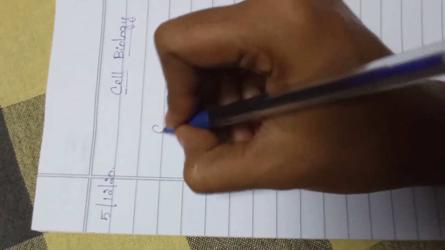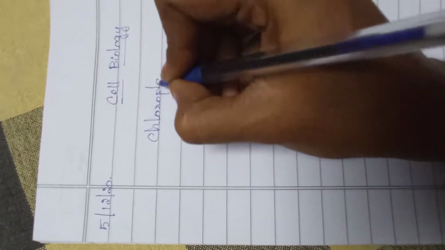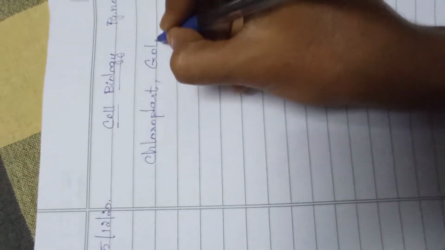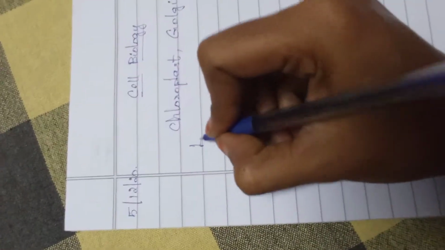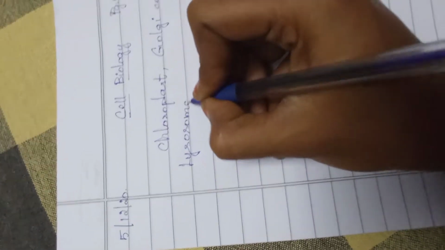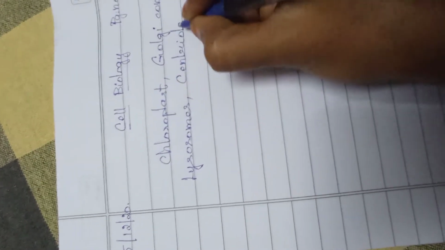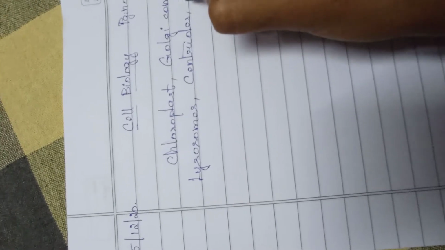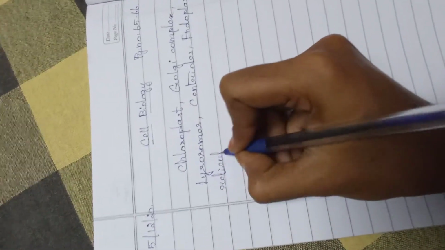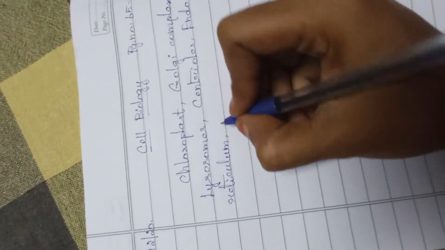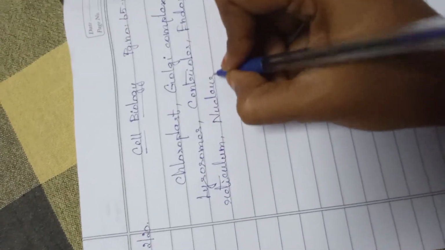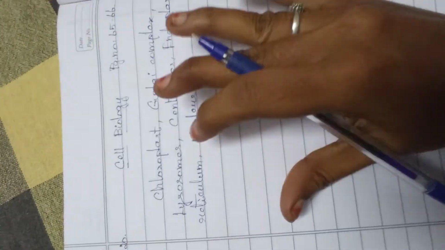chloroplast, and then Golgi complex, and then the next one, lysosomes, and then centrioles, and the next one, endoplasmic reticulum, and then the last one is the nucleus. So these are all the 6 cell organelles we are going to see in today's class.